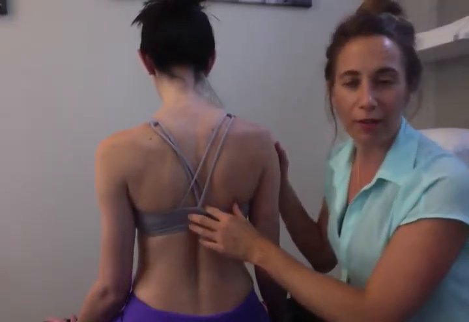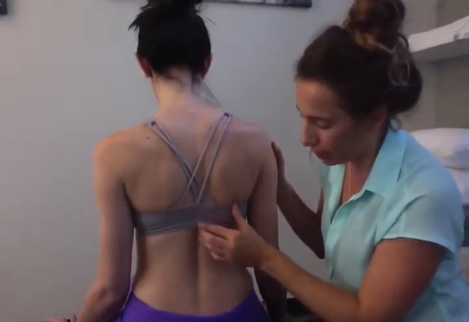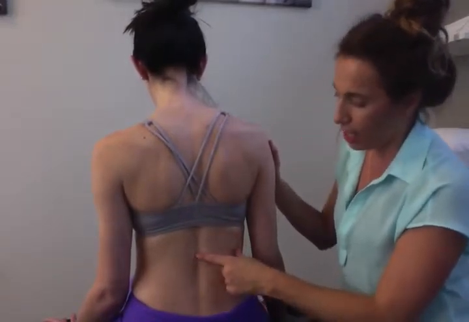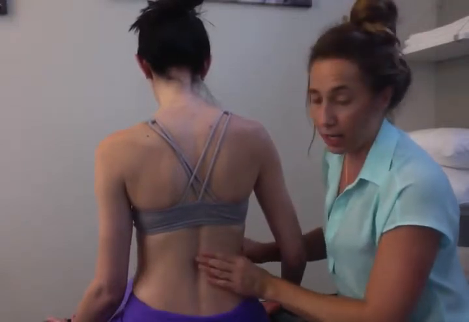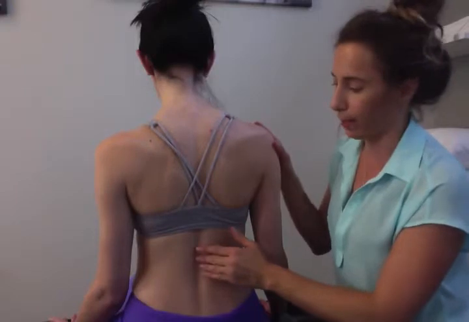Again, you're going to always reference that to the ones above and below. So I could sink down, count my way down to see where I'm at, and once I get to T12, in my idea, I can now roll my finger outward and find if I'm now on that 12th rib to make sure I'm referencing myself appropriately.